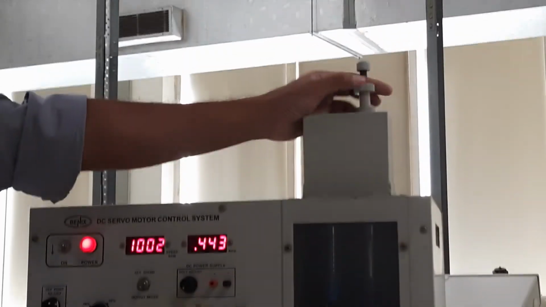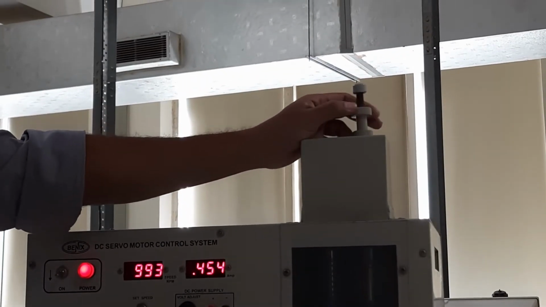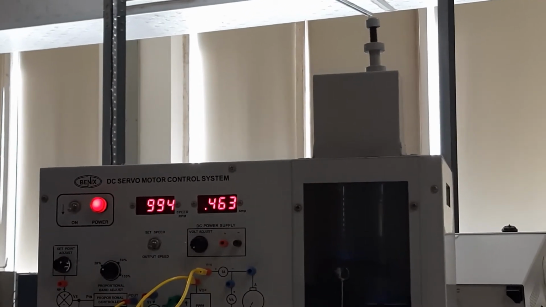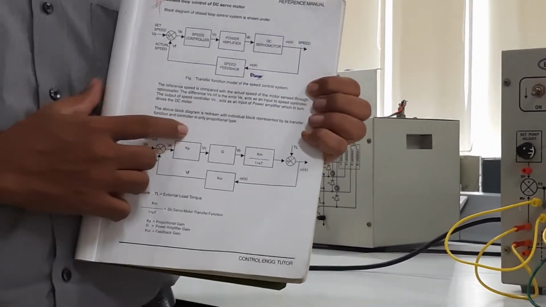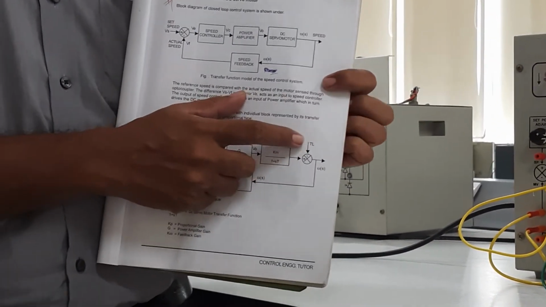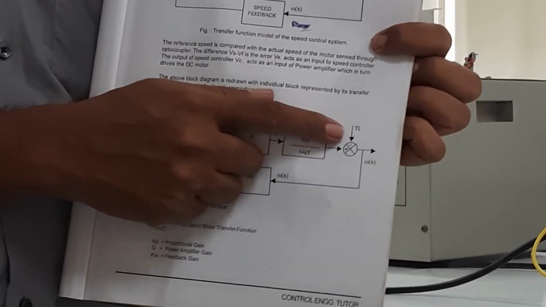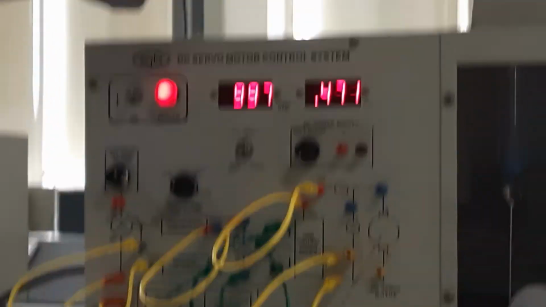Now you will try to load this particular arrangement. When you load this, what will happen? Let me go back to the diagram. In this transfer function you are loading this machine here. TL represents the load torque. When you are loading, you are actually providing the load torque.